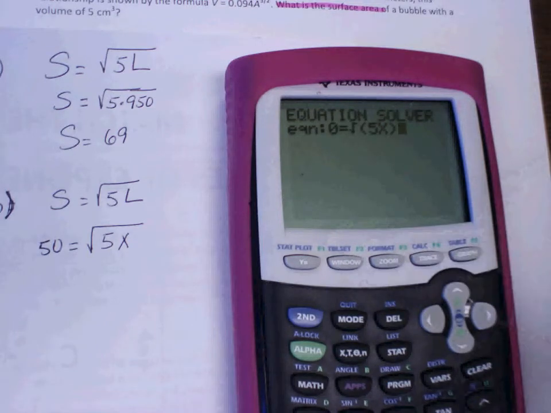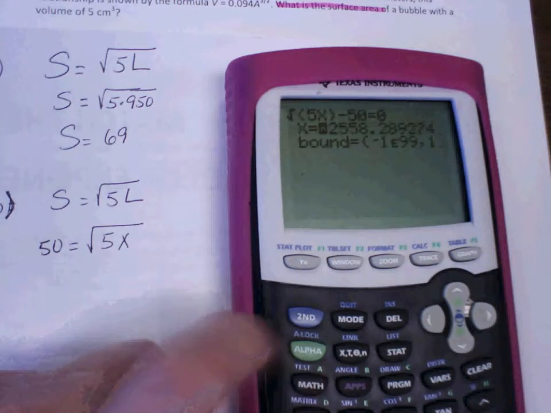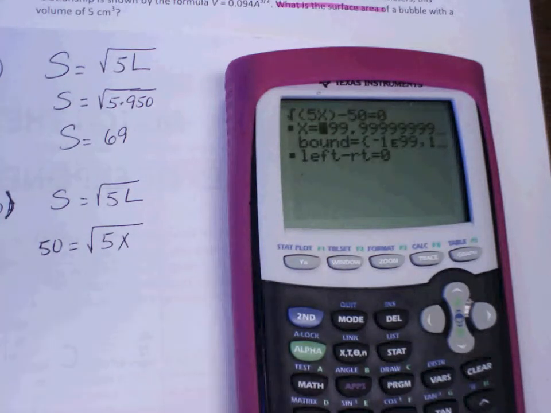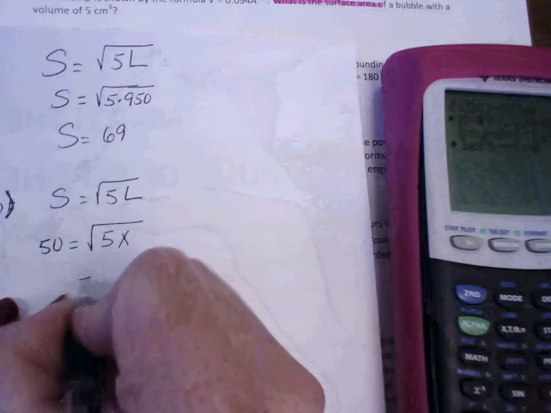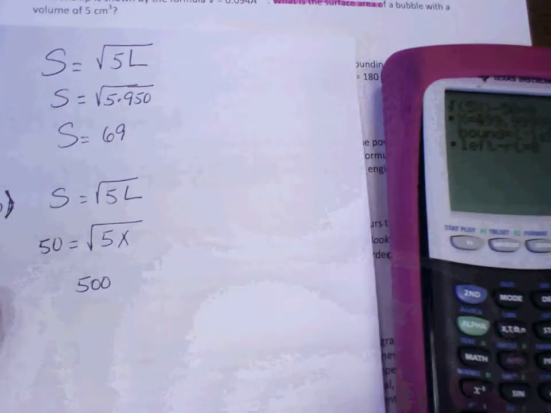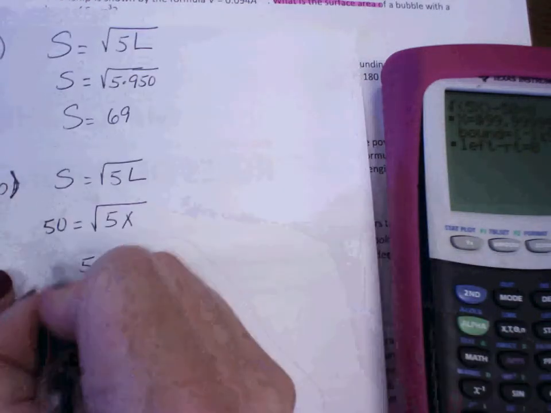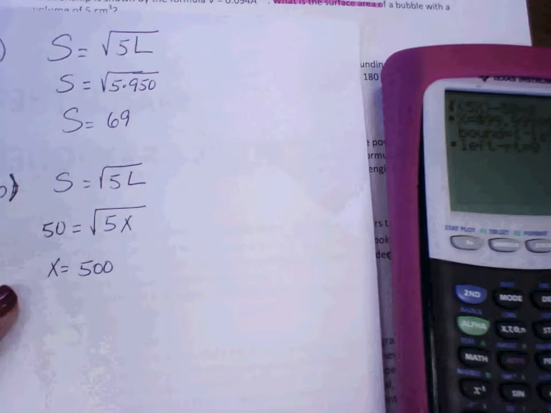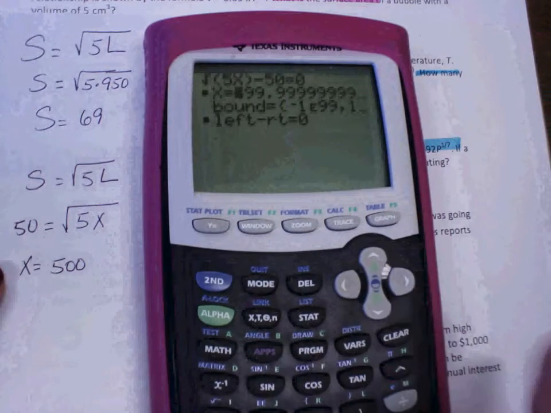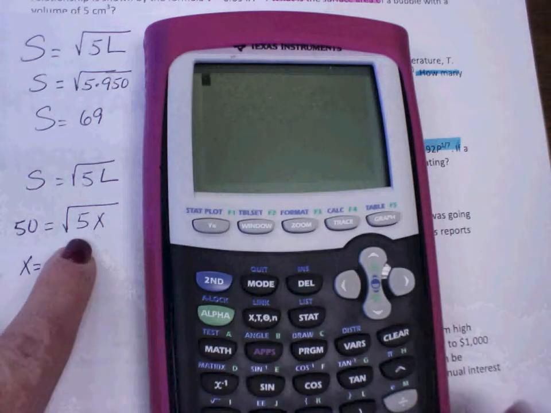You see how it opens the parentheses? You have to close it because you have to tell her the only thing that goes inside that parentheses is 5x. If you don't close it and you put minus 50, she's going to put everything inside the square root. So be careful. And then minus 50. Enter, alpha. About 500?